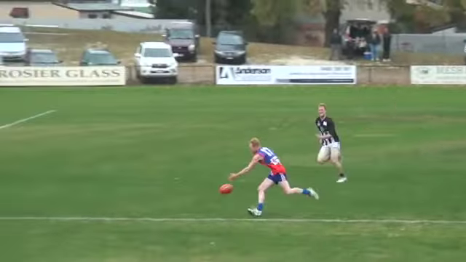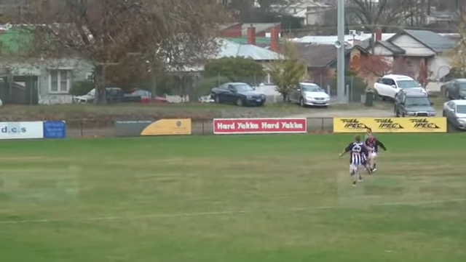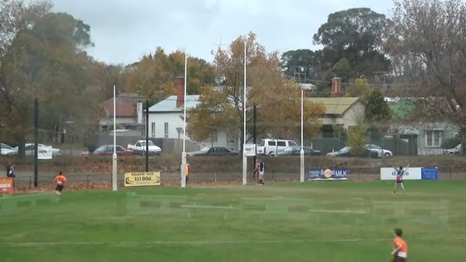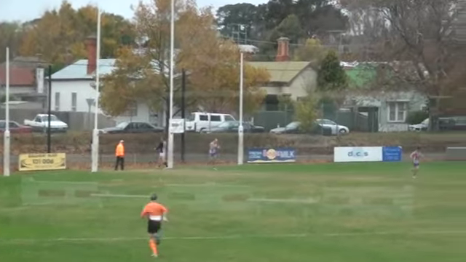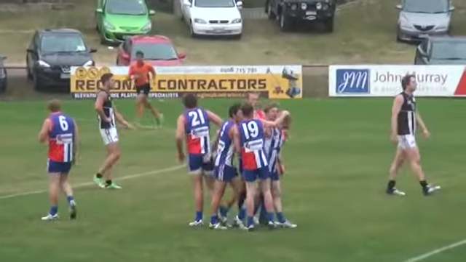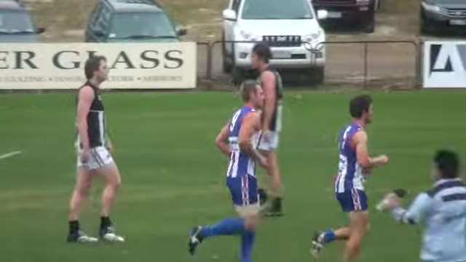Now they got the run through the middle. Handball needed to hit the target, but it opened the door for Jaden Hind. Took a couple of bounces. Now he'll send the ball goalwards. It's swinging back nicely. Got it. His goal in the second term was outstanding. That was near enough to it as well. He's got 4, and seemingly against the flow of play.